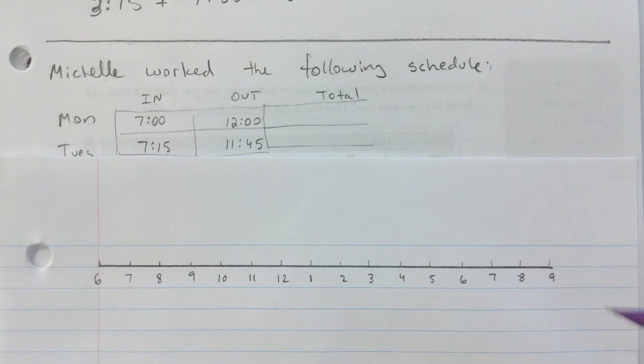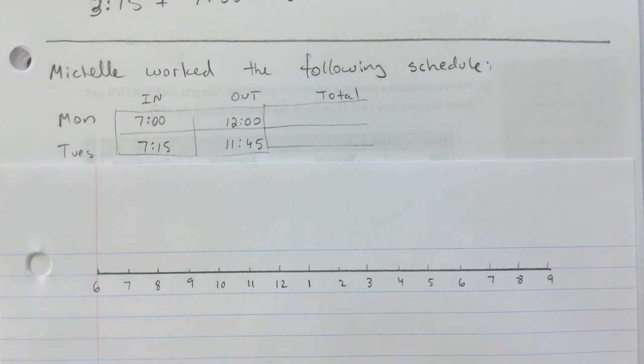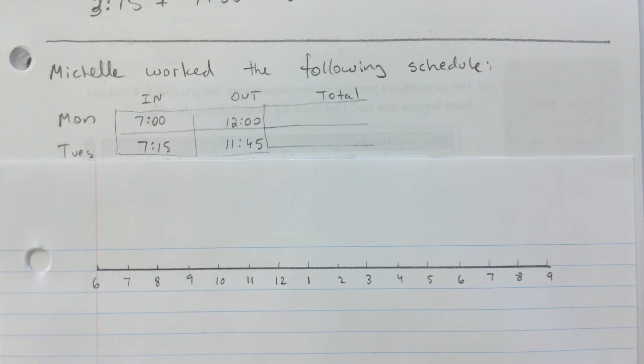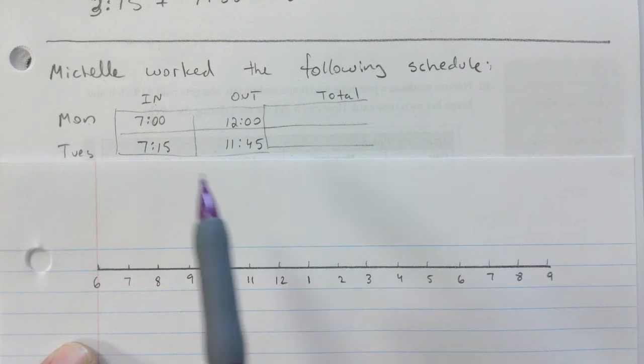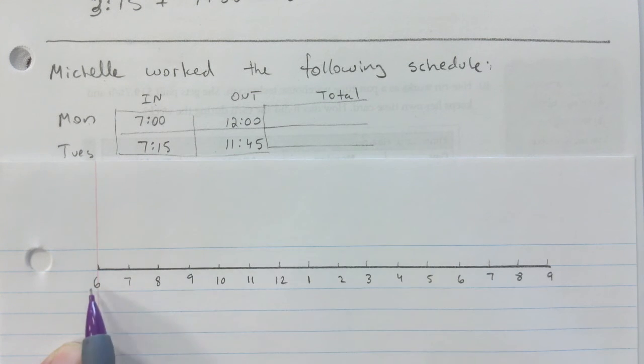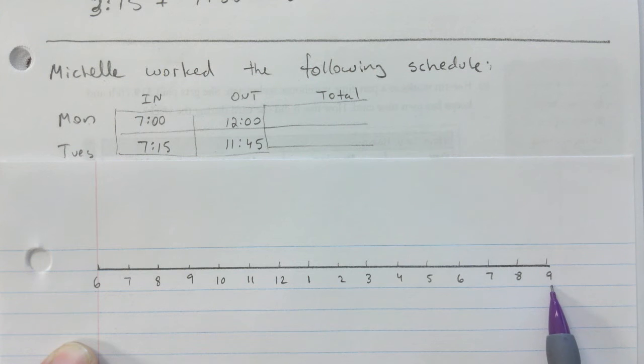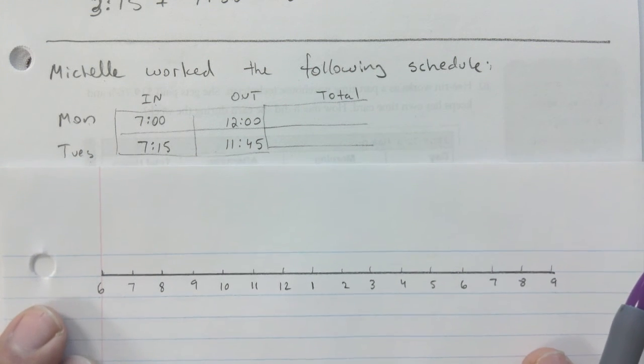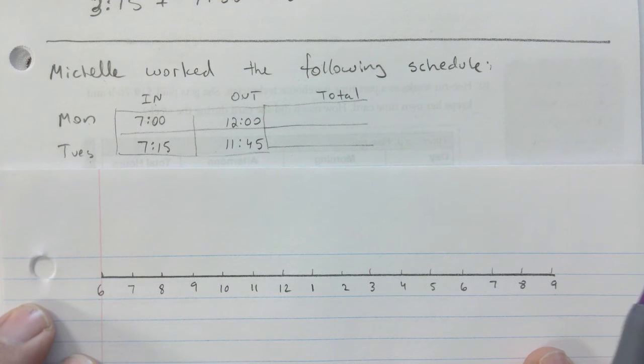So this is what we're going to use to calculate time. It's going to help us. I'm going to start easy, and then we're going to slowly increase the intensity, because trust me, there are a lot of numbers you're going to have to look at. For Monday, make sure you go from 6 to 9 or 6 to 8, something like that. If you have this on your study sheet, you can always come back to it.